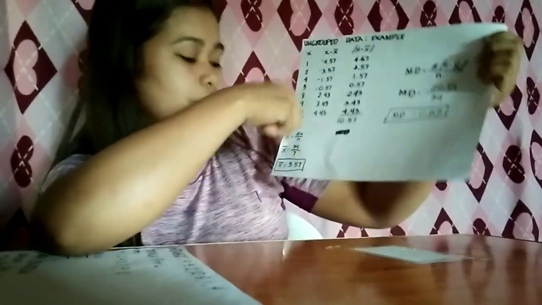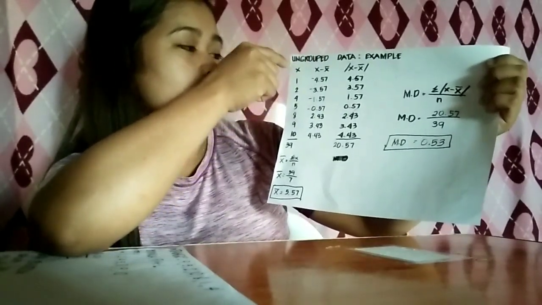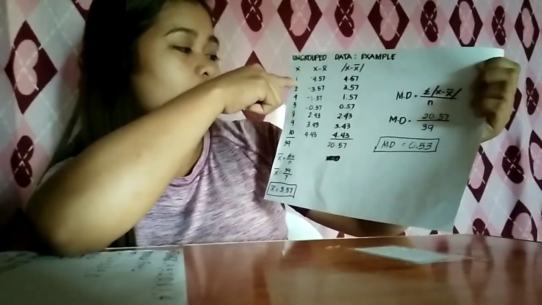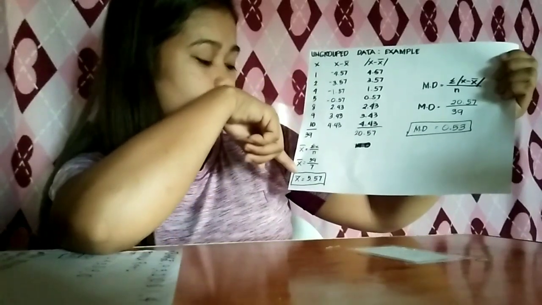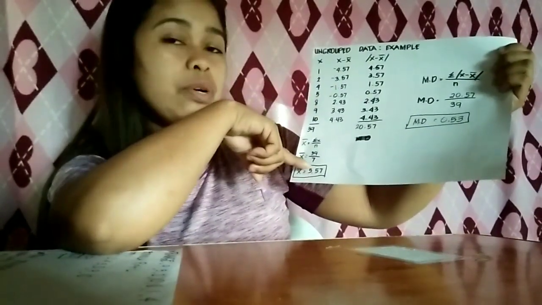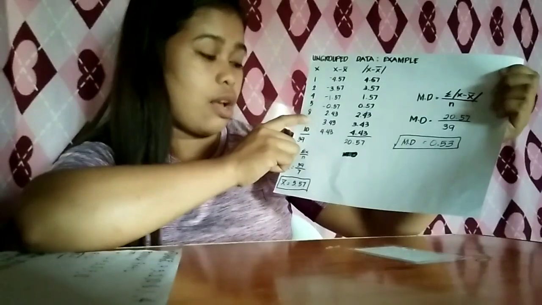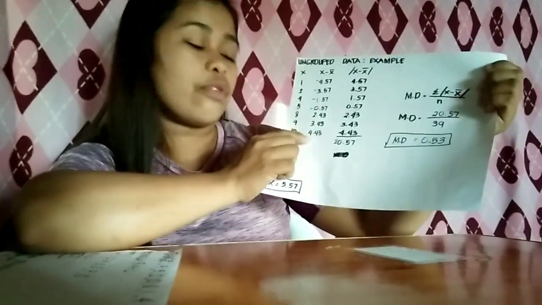Next step is x minus mean. We need to subtract the mean from each value. 1 minus 5.57 is negative 4.57. 2 minus 5.57 is negative 3.57. 4 minus 5.57 is negative 1.57. 5 minus 5.57 is negative 0.57. 8 minus 5.57 is 2.43. 9 minus 5.57 is 3.43. And 10 minus 5.57 is 4.43.